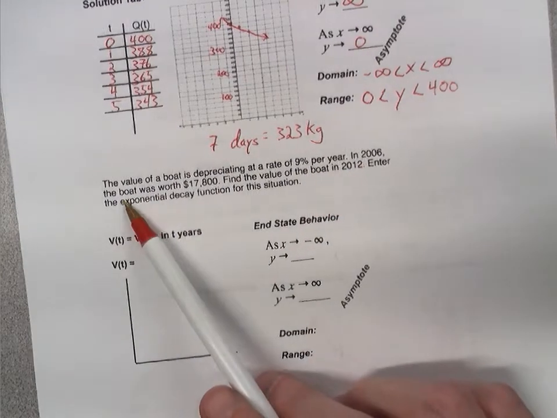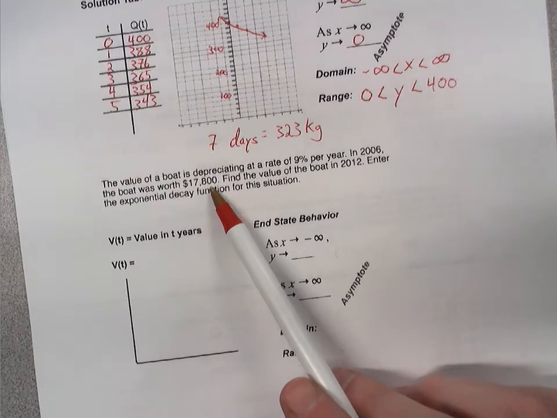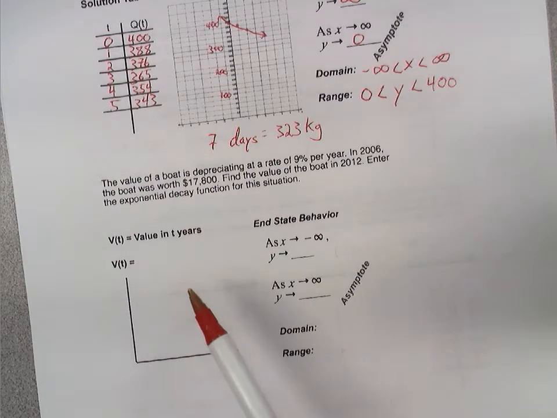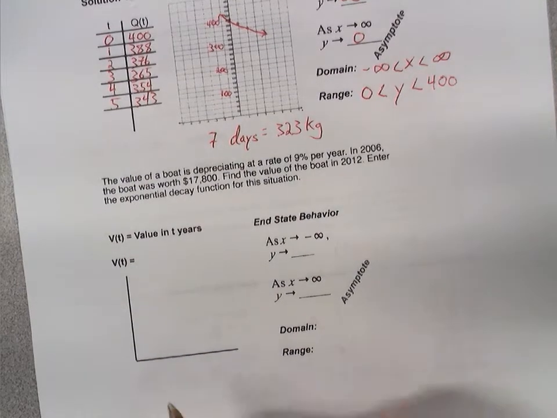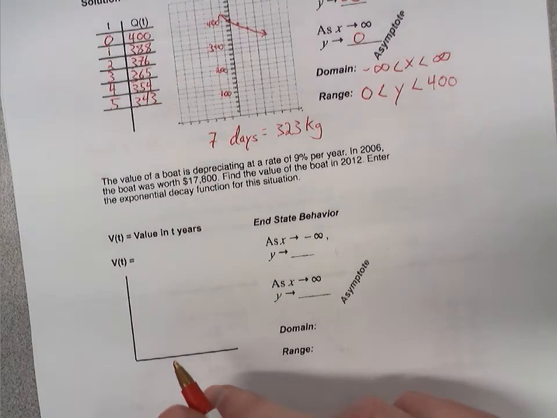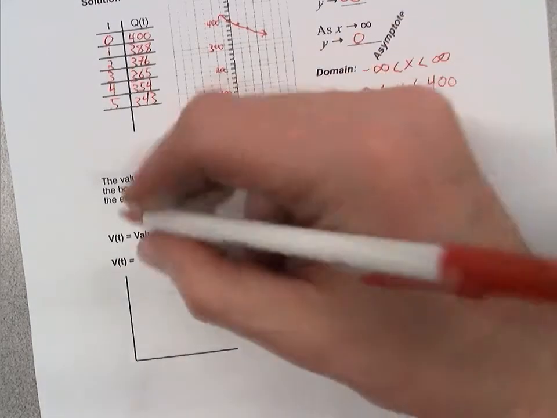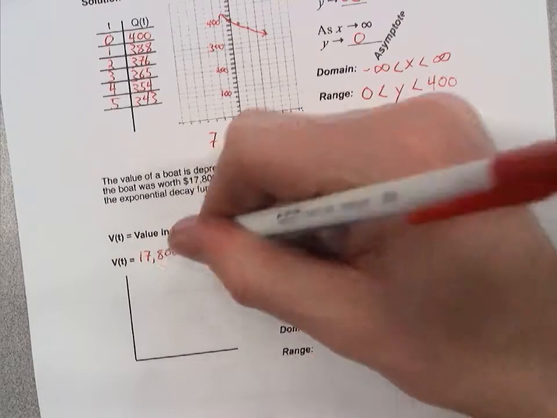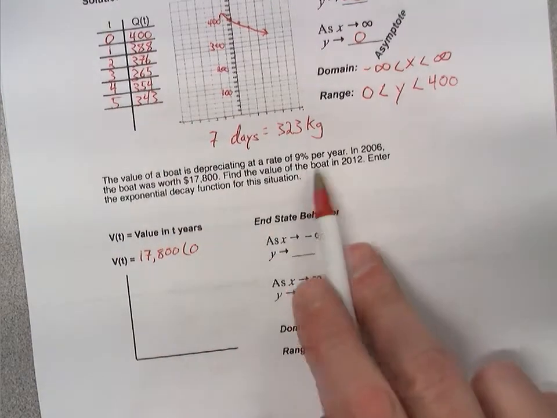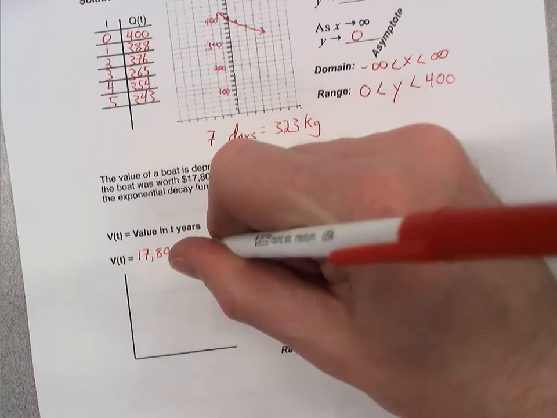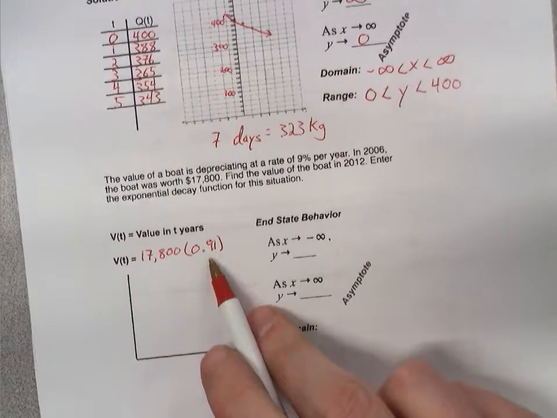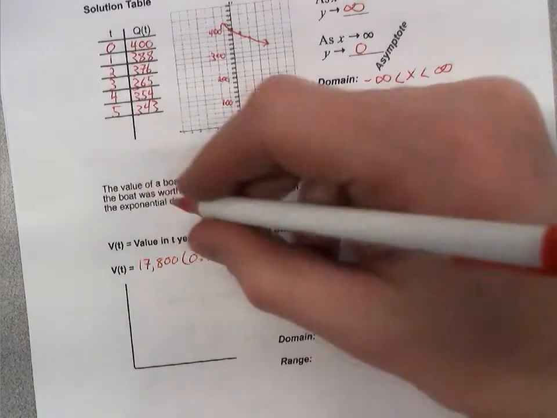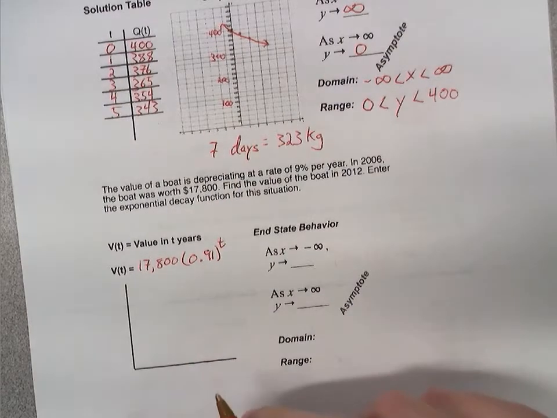In 2006, the boat was worth $17,800. Find the value of the boat in 2012. Enter the exponential decay function for this situation. So value in T years, V of T, in this case, could be, well, we're starting at $17,800 times, let's see, it's going down by 9% per year. That means 0.91 is what we want to actually multiply by. If we take 1 minus 0.09, we get 0.91, and it's going to be over T years.